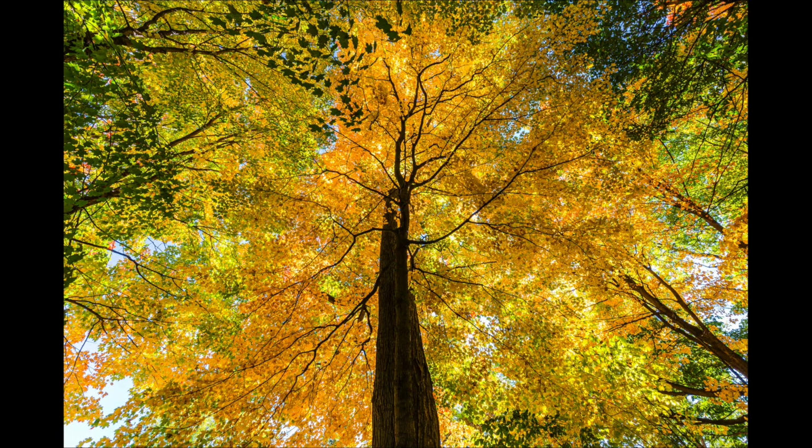So that's another tip, actually. You can shoot on a rainy day or something like that. It's really great when the tree is wet.